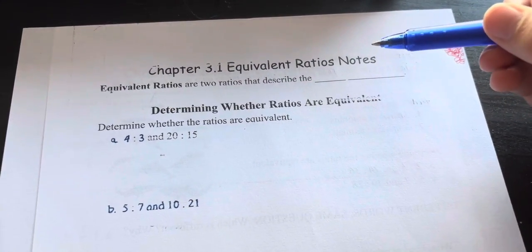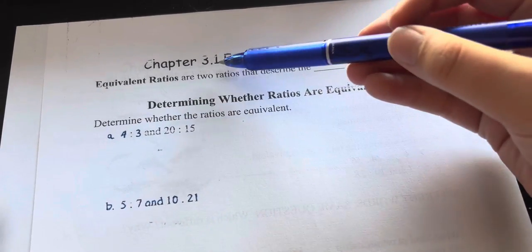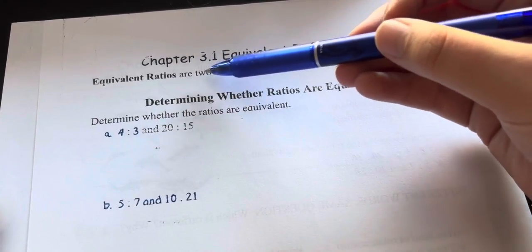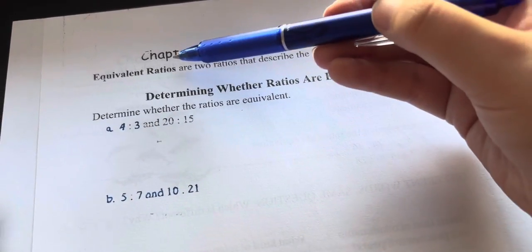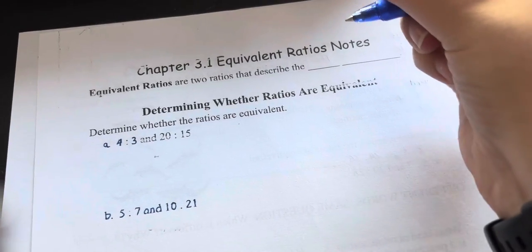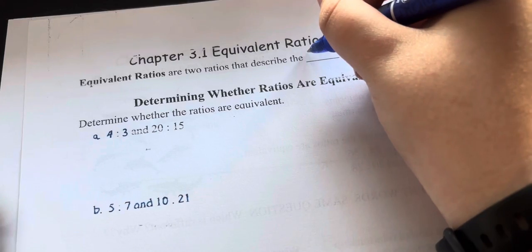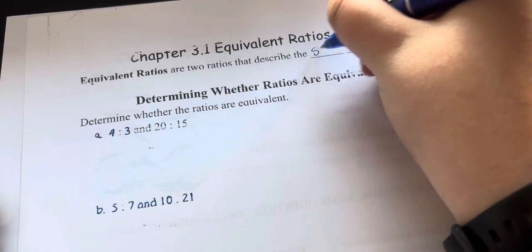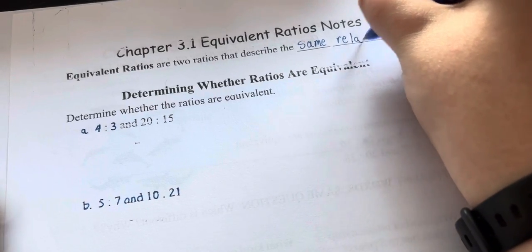All right, so today we're going to be talking about equivalent ratios. Now, as you can see here, we're still in section 1, so we're still talking about the basics of ratios. And today we're talking about equivalent ratios. Equivalent ratios are two ratios that describe the same relationship.